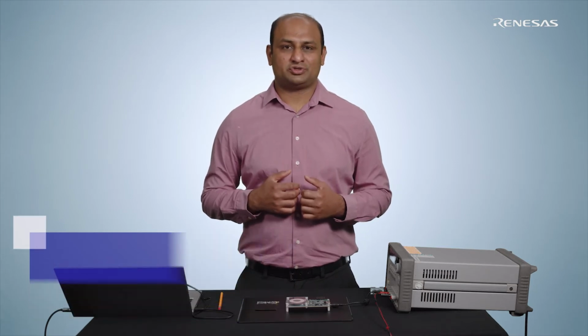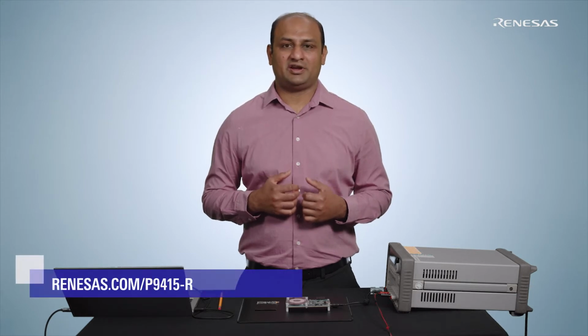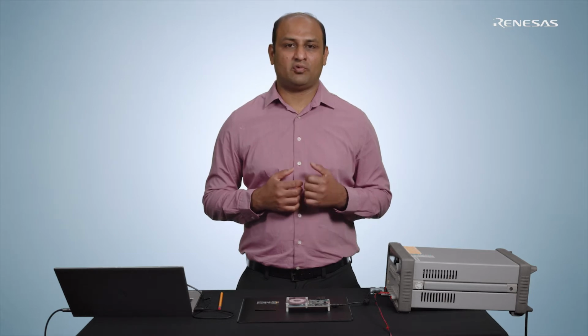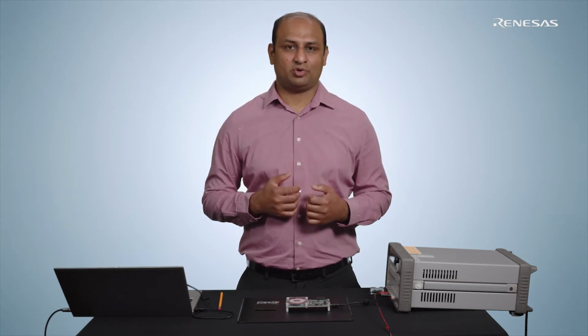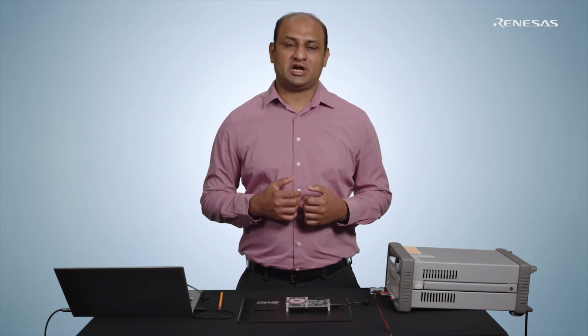Today in my video, I'm going to show how to use the P9415-R reference design. P9415-R is a highly integrated wireless power receiver which can output up to 15 watts in the receiver mode. It also has a transmit mode where it can transmit up to 5 watts of power to charge other devices.